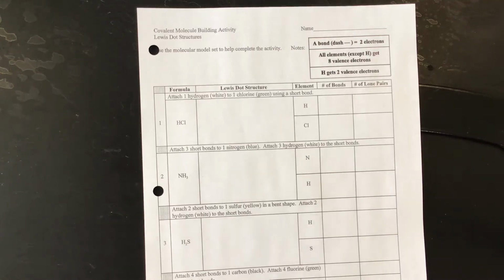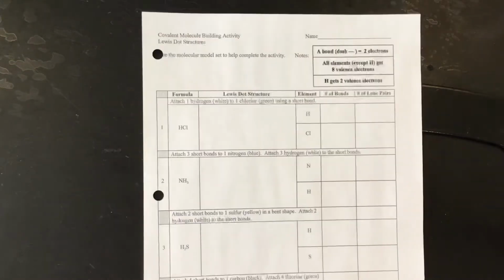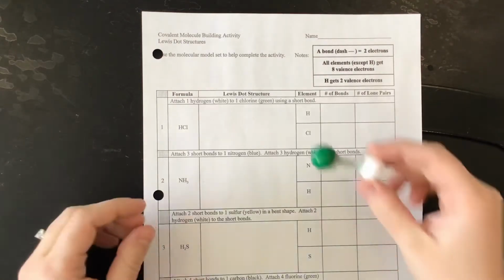Alright, so here is our video for page 69, our model building activity today. There is a resource that I have posted for you in BB9. You can build the models on your own on a computer program. It is a little bit clunky. It was the best one I could find, but I also have this if you don't want to mess around with that. Alright, so first we are starting with our HCl.